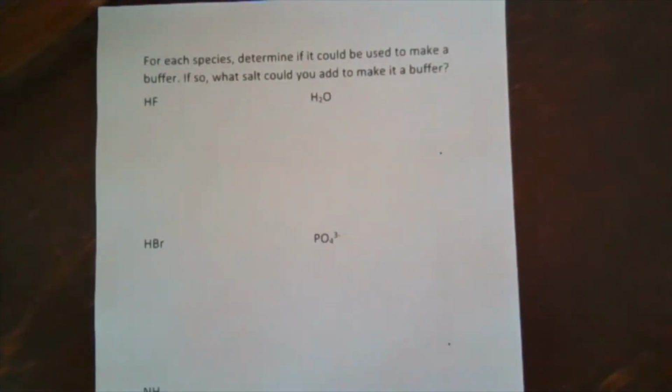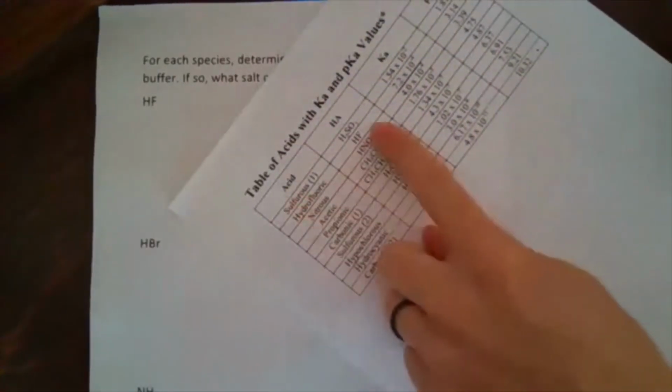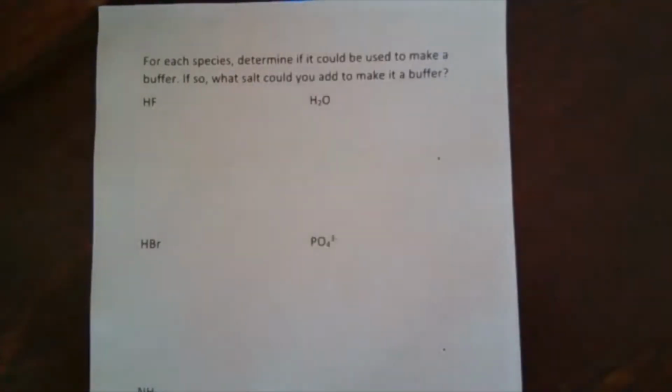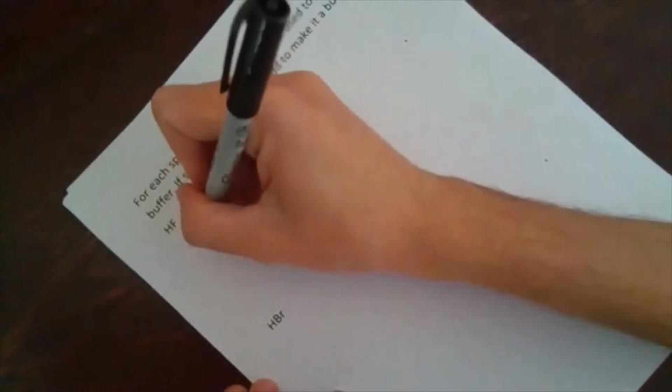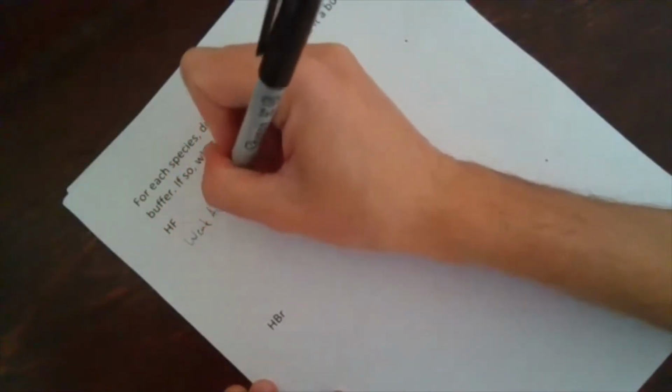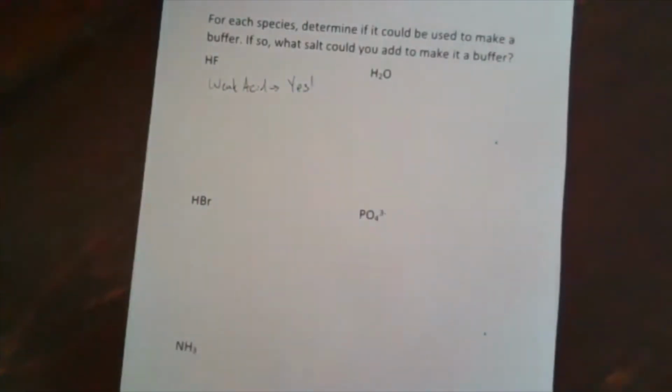Basically, if we remember for weak acids, we can look them up on a table. HF, hydrofluoric acid, is on one of our weak acid tables, but we also just know it's not a strong acid. And if it's not a strong acid, then it's going to be a weak acid. So because this is a weak acid, then yes, you can make a buffer that's based around HF.